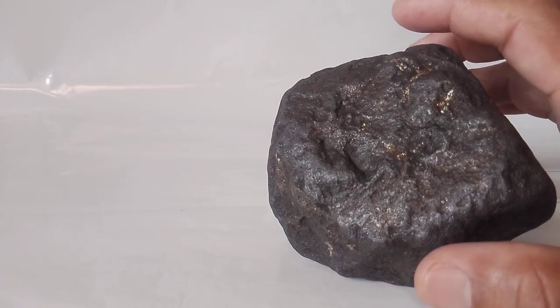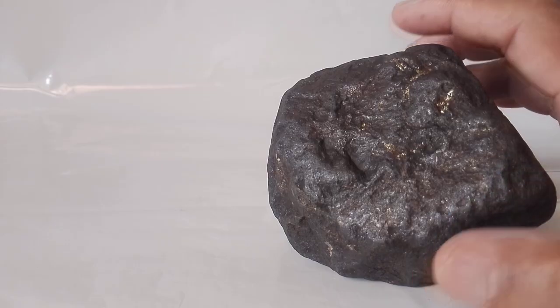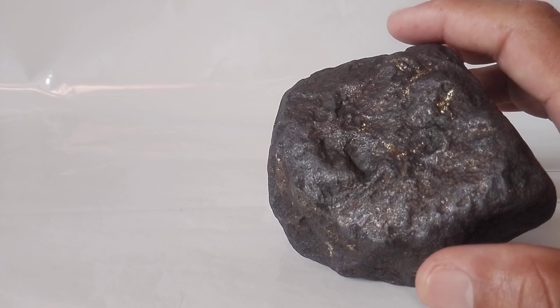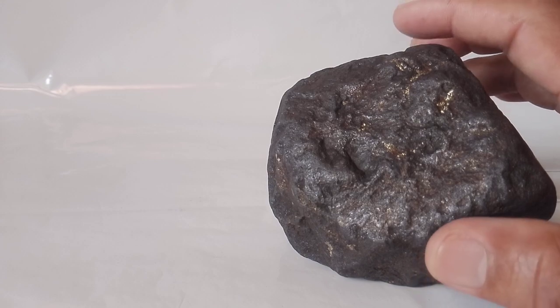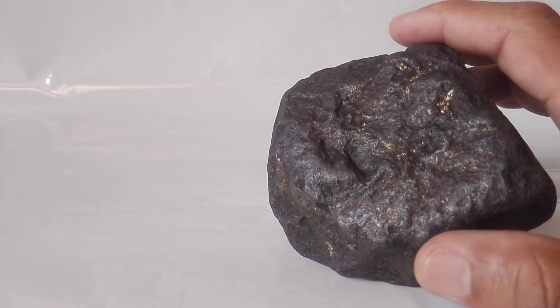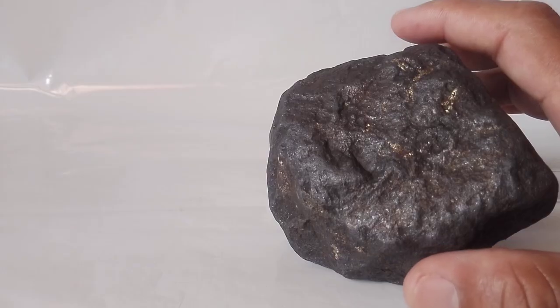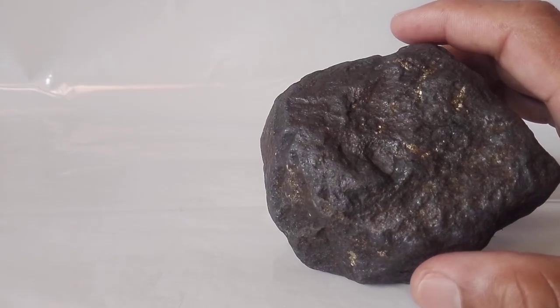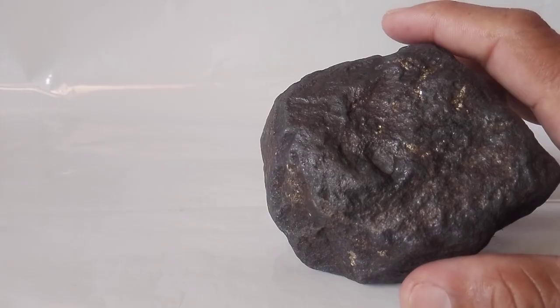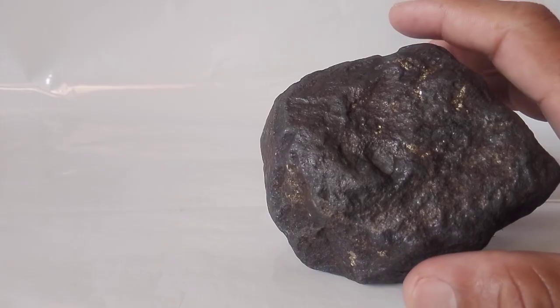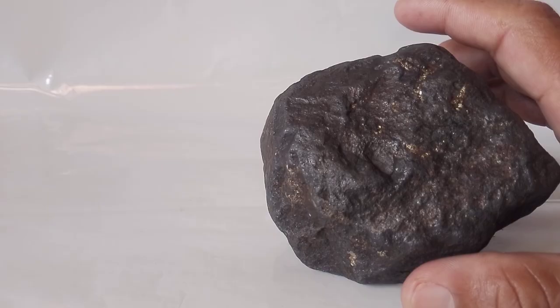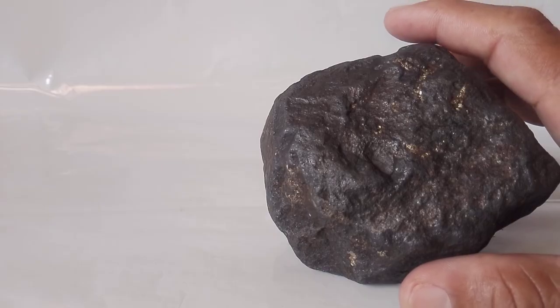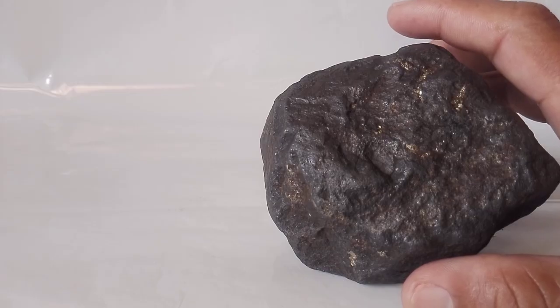It is an alloyed metal. That's why it is very magnetic, because of the nickel and iron accompanied by the metal iridium.